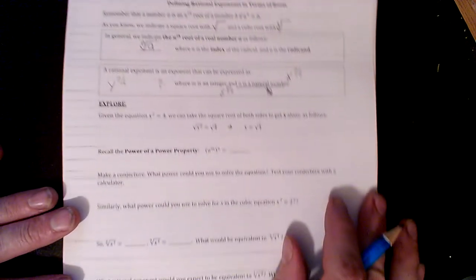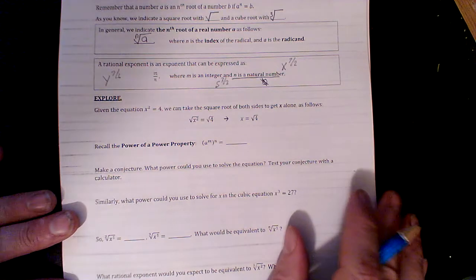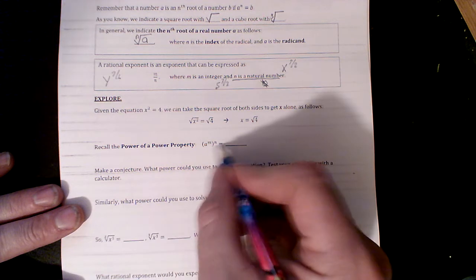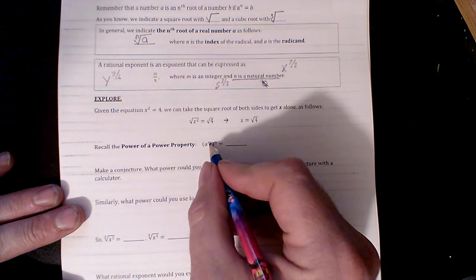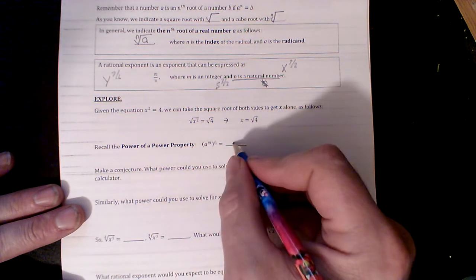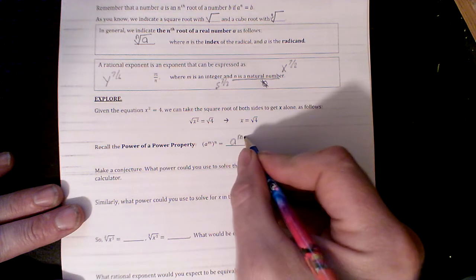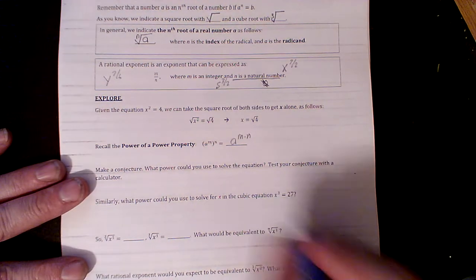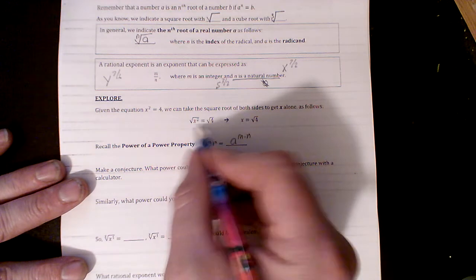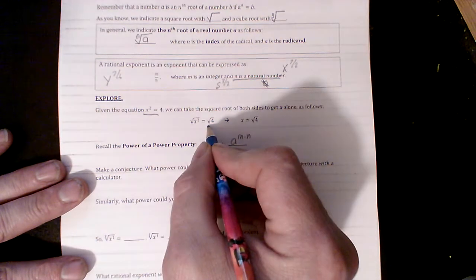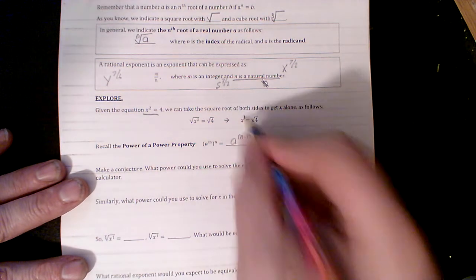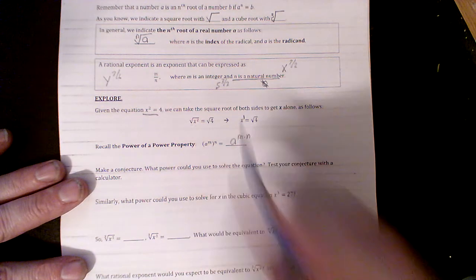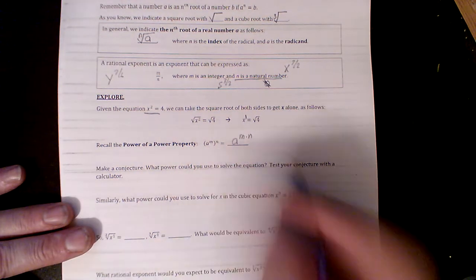Let's keep going. We remember that the rule of a power of a power is you multiply the exponents together. So this is a to the m, and that quantity to the nth power is the same as a to the m times n. Now, we're going to make a conjecture. To solve this equation, we took the square root of both sides, and that left me x to the first power. When I take the square root of x squared, I get x to the first. Can we solve that by using power of a power?